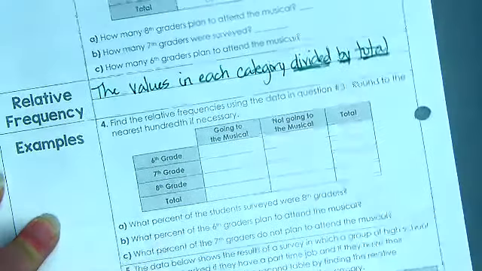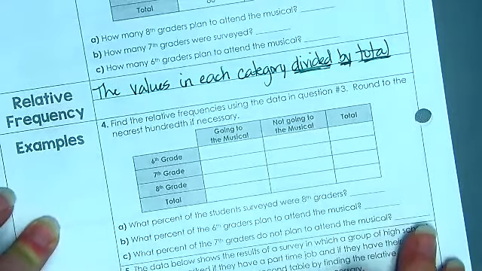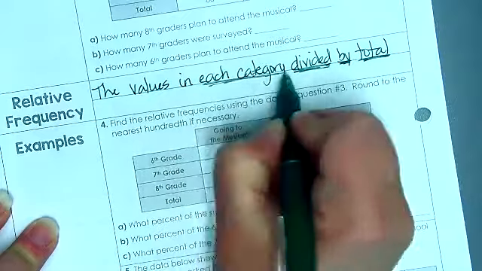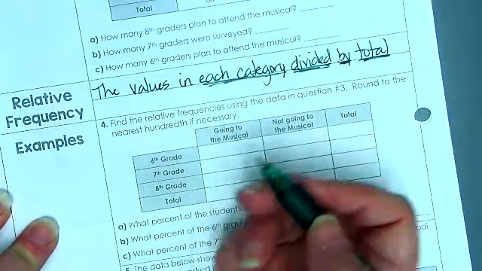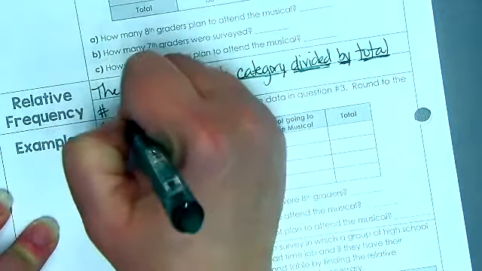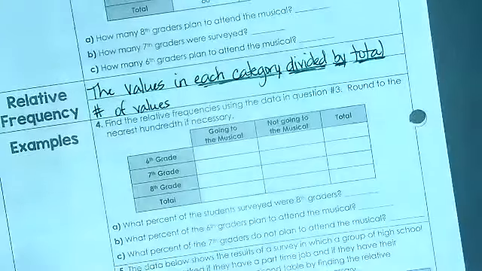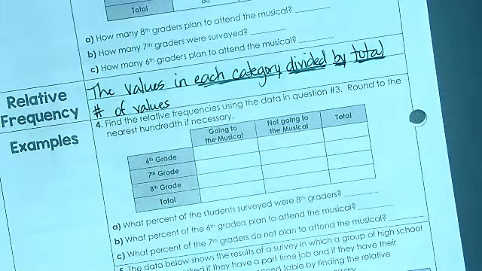This is how you find the relative frequency, okay? So you take each category divided by the total. Each category divided by the total number of values.